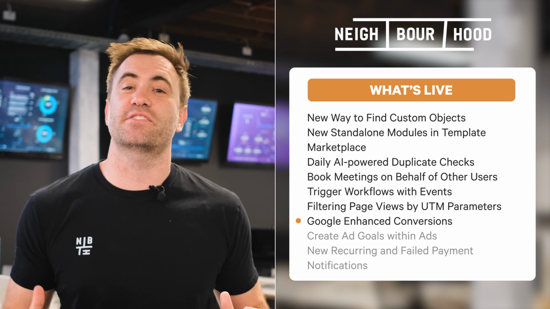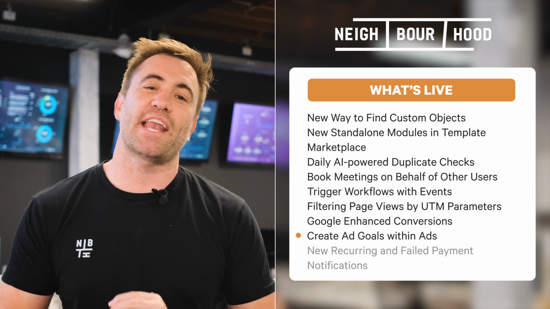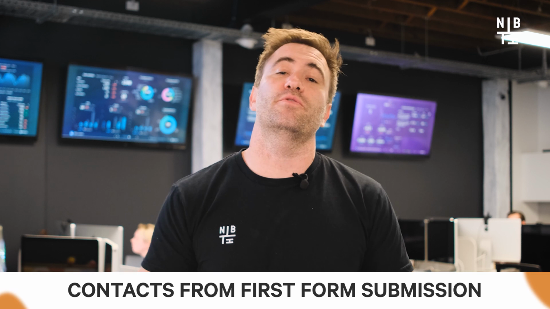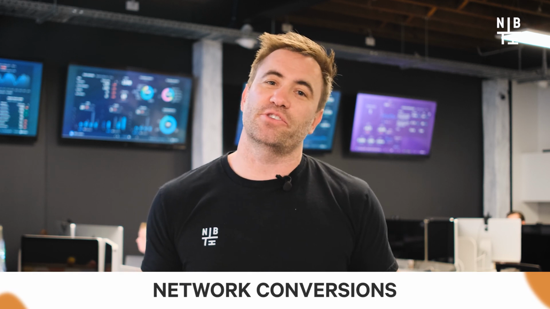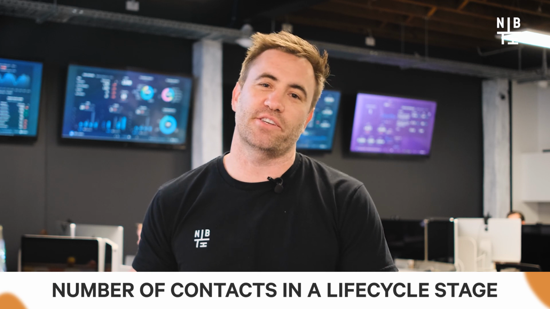Adding to the recent updates on the ads front, HubSpot has just introduced the ability to create ad goals right within the ads tool. You can now create 4 different ad goals and track their progress from the Analyze tab right within the ads. These include contacts from form submission, cost per contact in a lifecycle stage, network conversions, and number of contacts in a lifecycle stage. Setting goals for ad campaigns is a vital component in running ads, and it will allow you to keep track of how well your campaigns are performing.